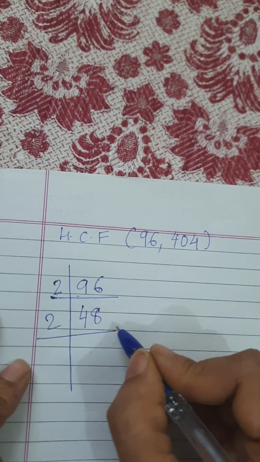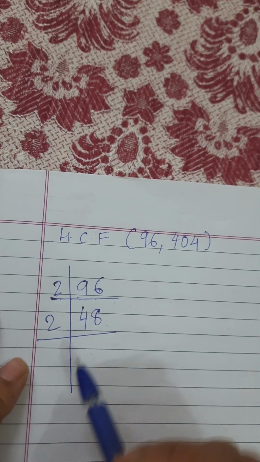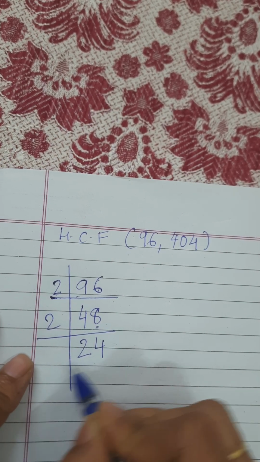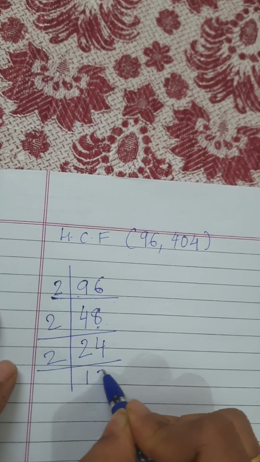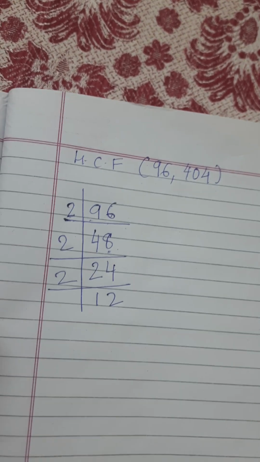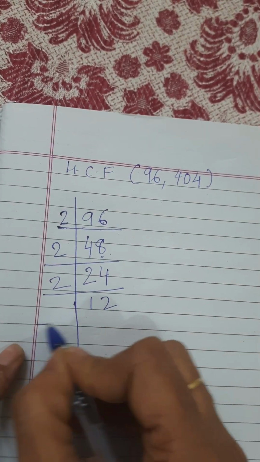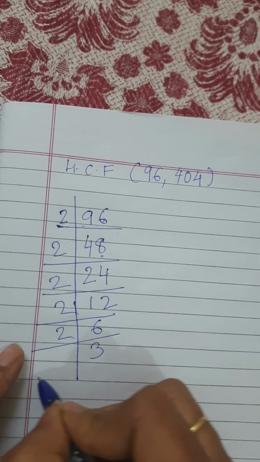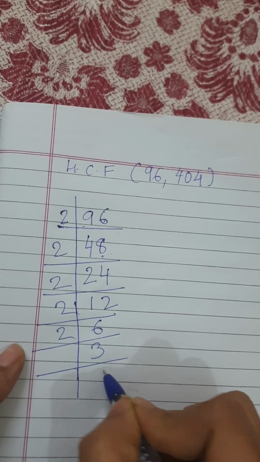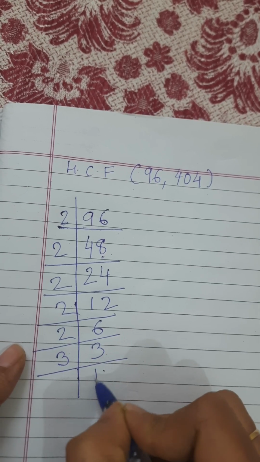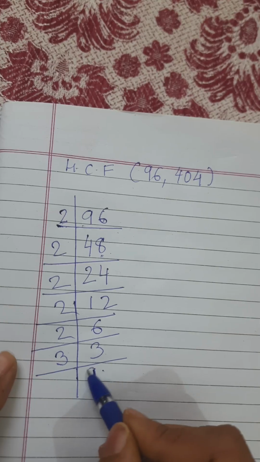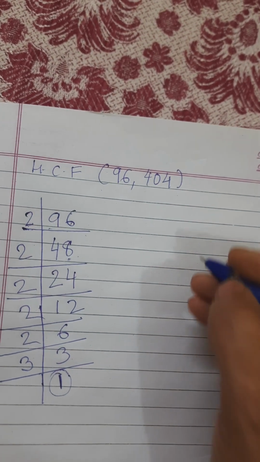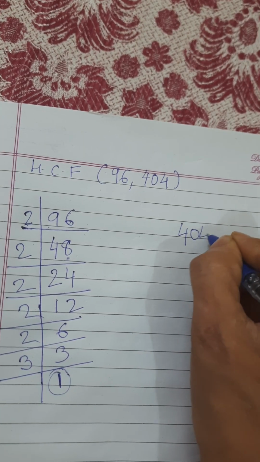Now 48 is divisible by 2 again. How do we find out? Because 8 comes in the table of 2. So 2 2s are 4, 2 4s are 8. Again 2 12s are 24. Okay. Then 2 6s are 12, 2 3s are 6, then 3 is no longer divisible by 2, so we divide it by 3 itself, 3 1s are 3. So we do it till we get 1 at the bottom. Okay, now on the side, let's do the factors of 404.